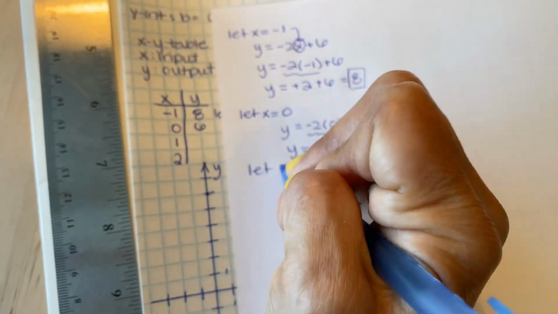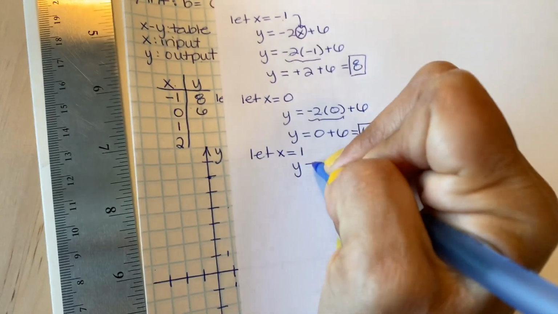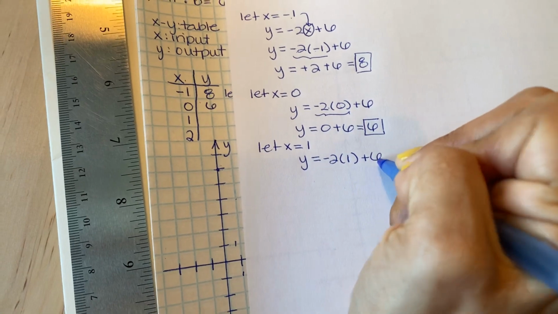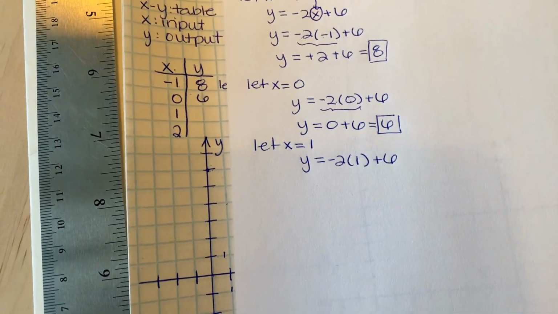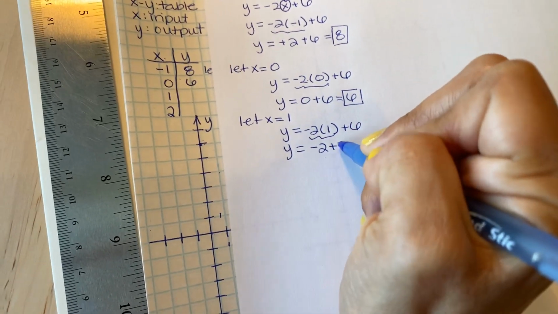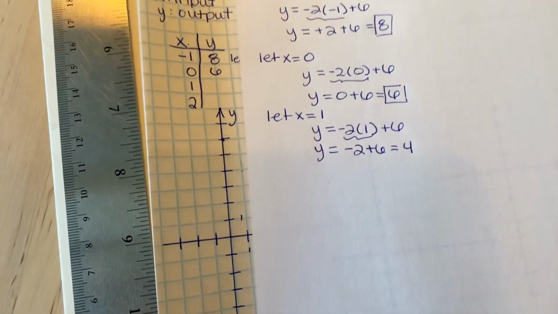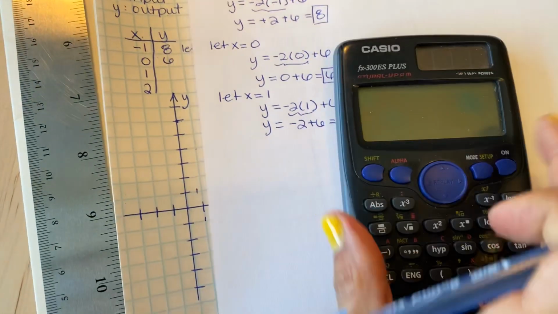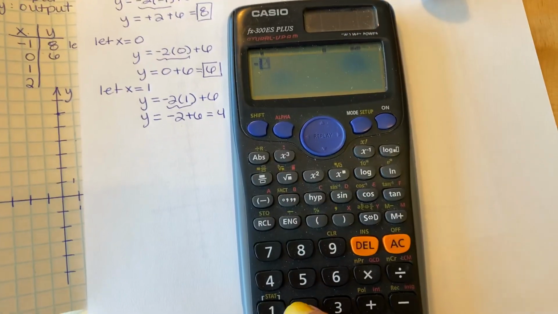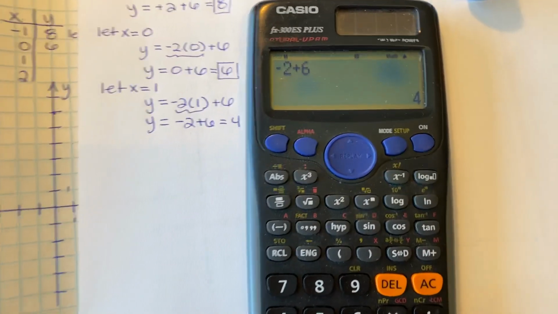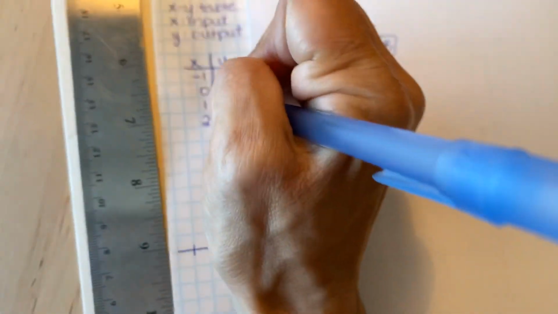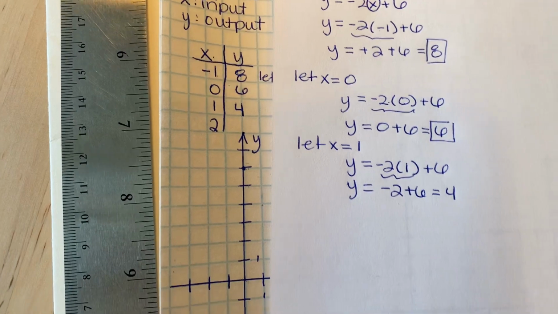So now let x equal 1. Substitute the 1 where you see x. This is very repetitious, the same thing over again. The product is -2 plus 6, and I get +4. If you're not sure about that, there's no shame in verifying on a calculator. So -2 plus 6, there's my +4. Not 8, it's 4. So I fill it into my XY table, and now let's just do one more.